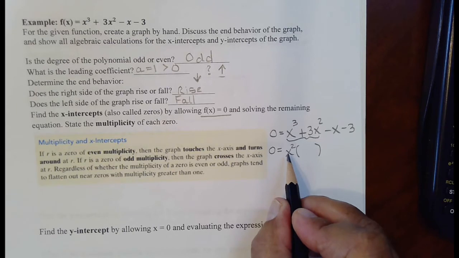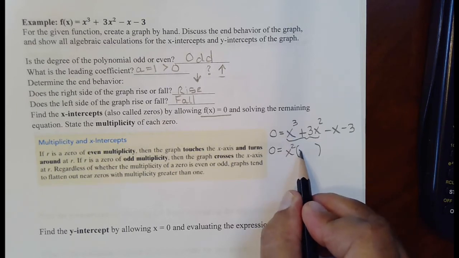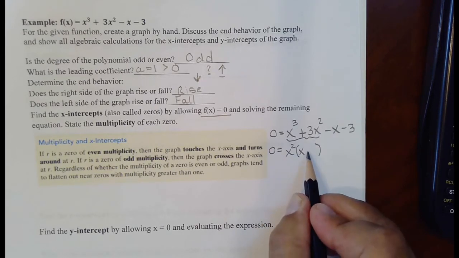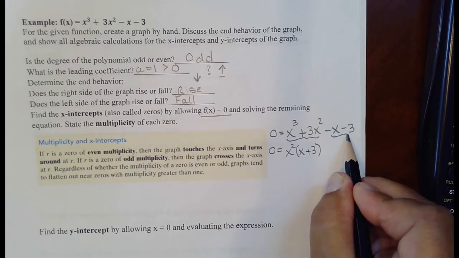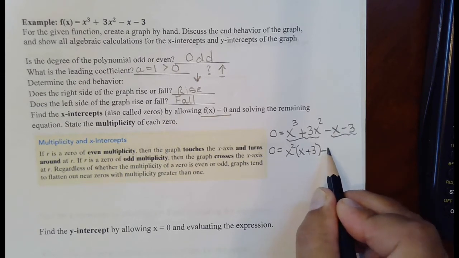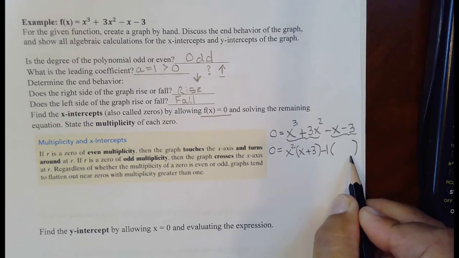These have nothing in common other than the negative 1. So take out negative 1. You always put 1 parenthesis next to that common factor that you've just taken out, and then use it as a multiplier to regain both of these terms. Negative 1 times x is negative x. Negative 1 times positive 3 is that negative 3 that you're seeing.